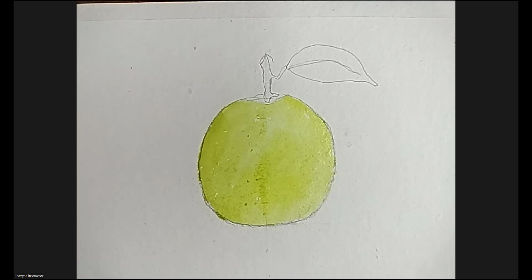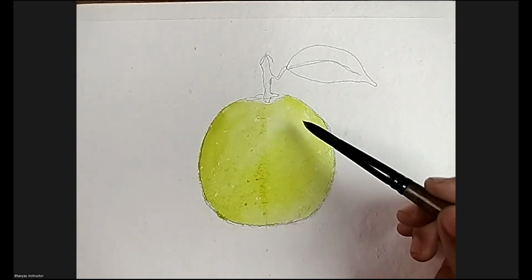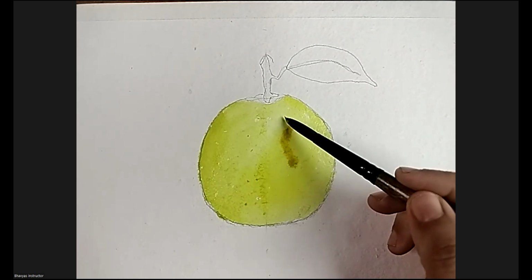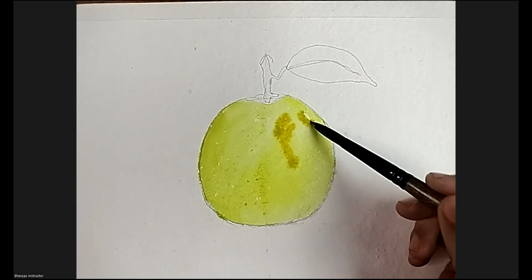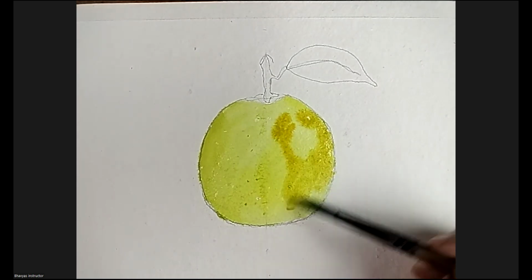Now the lighter value is completed. Now what I'll do, I'll take Gamboge hue, mid yellow color, okay, for the next part of the layer. But now I'll leave a little space here, wherever the highlights are, and leave lemon yellow like that.